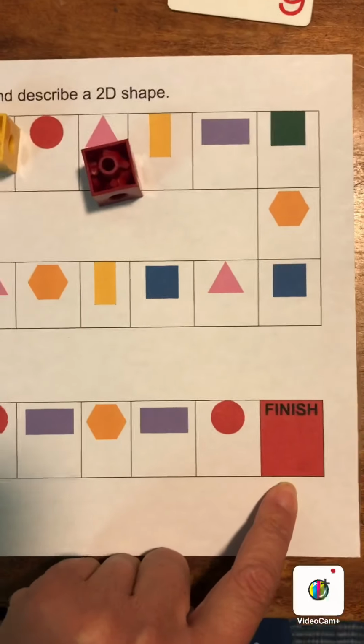And that is how you play that game. I hope you guys have fun practicing the names of your shapes, recognizing them, and how many sides and vertices or angles they have. And if you come up with other ways to play, you might play a memory game, you might play a domino game. Feel free to share your ideas with me. Thanks. Have fun.